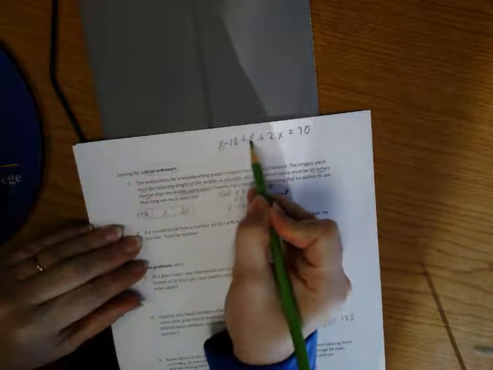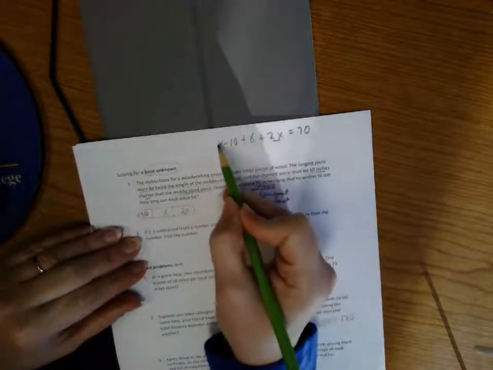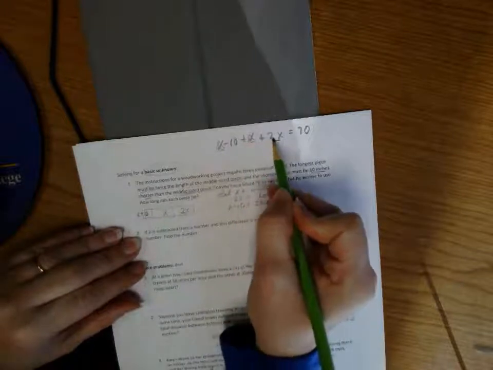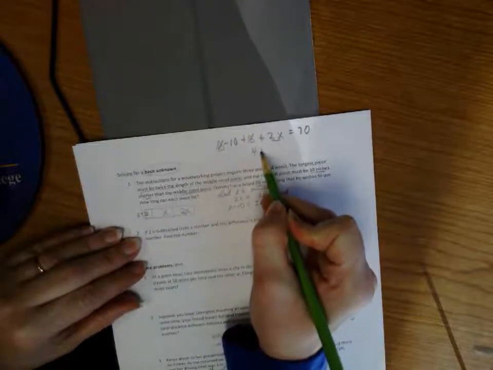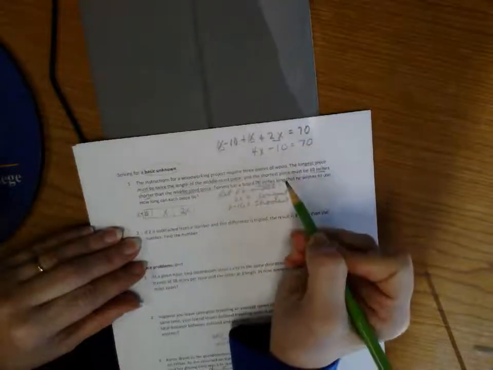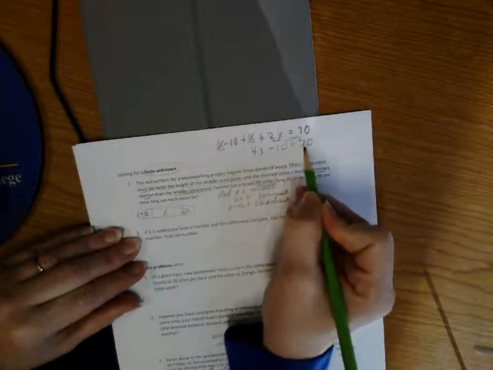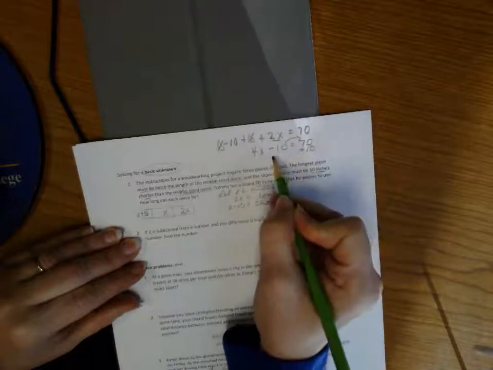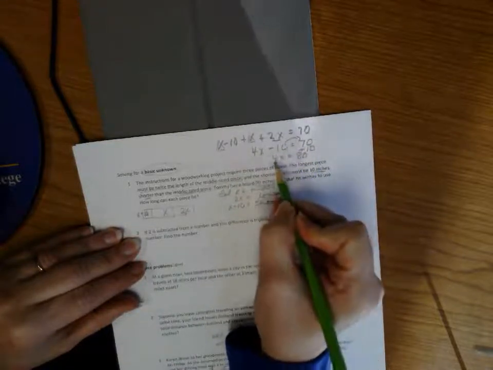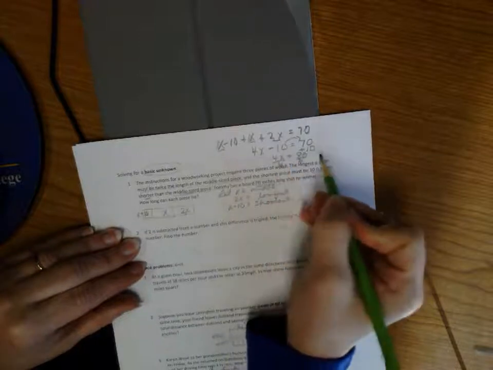We combine any like terms on the left side. This is a 1x and a 1x and a 2x. Those will add to make 4 x's. And then we have a minus 10 equals 70. Bring the minus 10 over, making it plus 10. 4x equals 80. Divide by 4 on both sides.